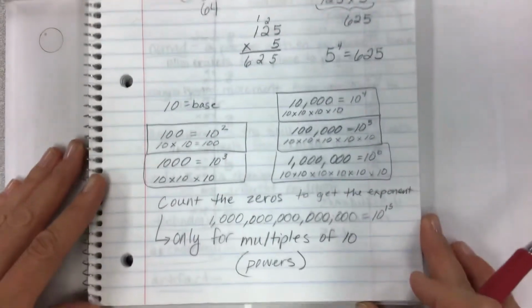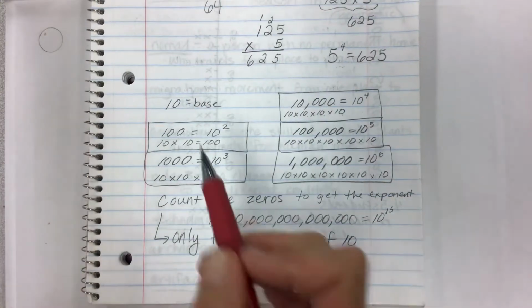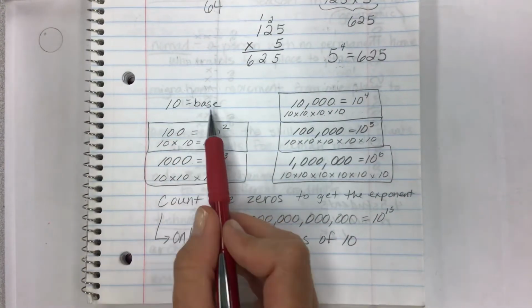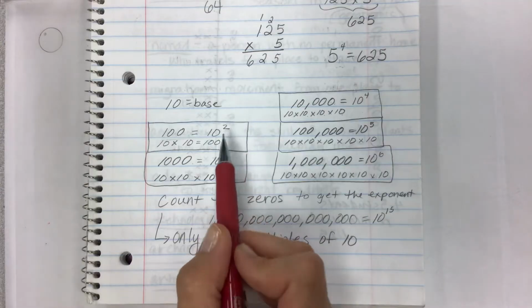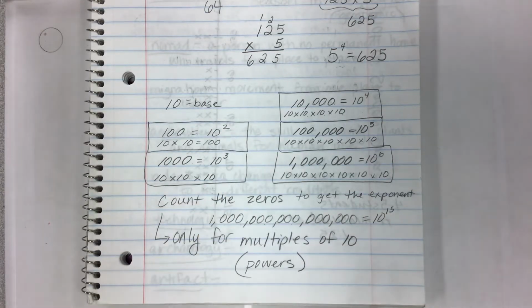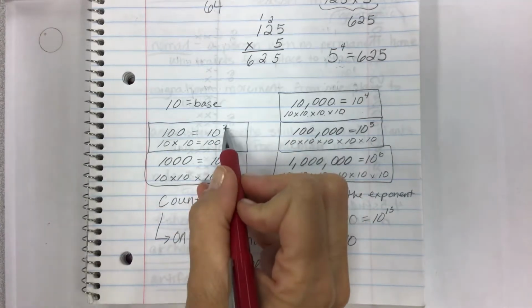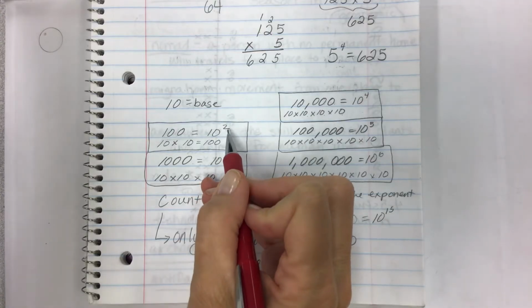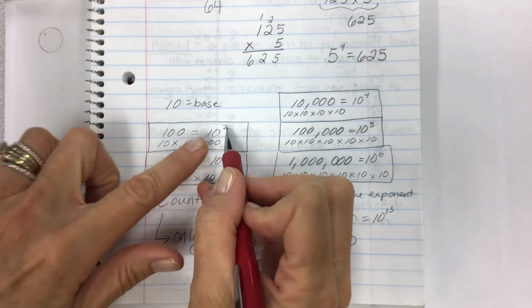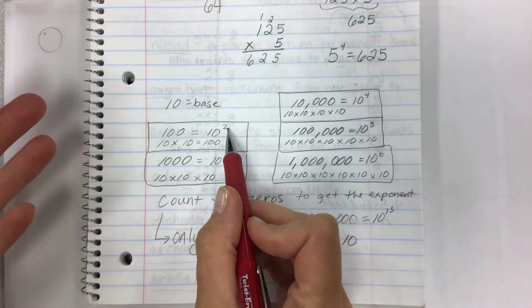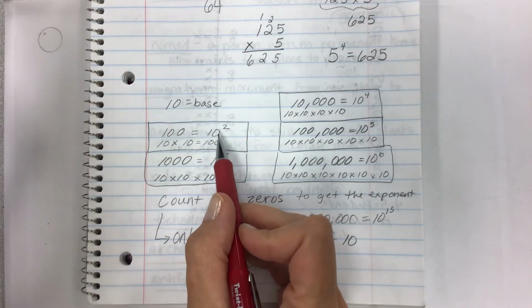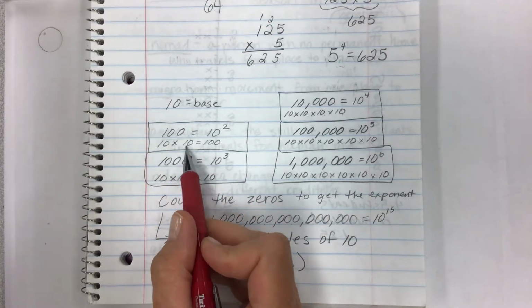Now, here at the bottom of this page, for our lesson today, 10 is going to be your base. If I have 10 squared, 2 is what you say as squared when it's 10 to the 2nd power. Nobody really says to the 2nd power. You just call it a square. So that's going to be 10 times 10.